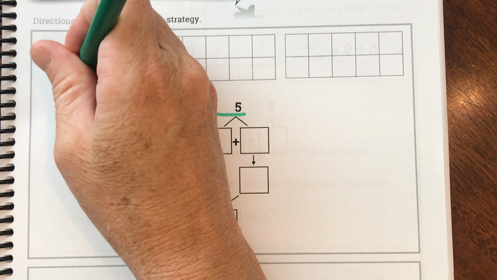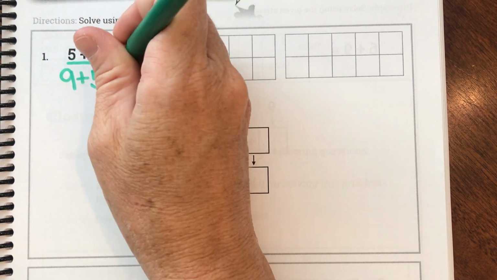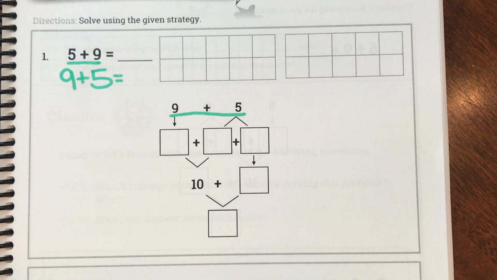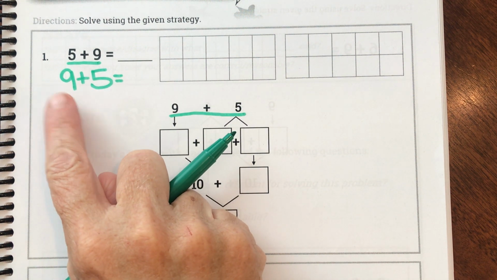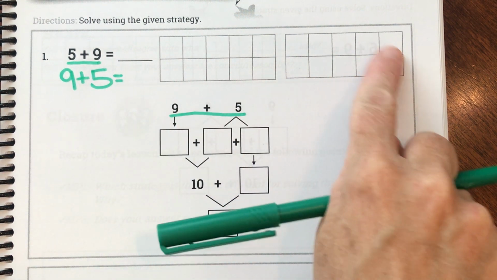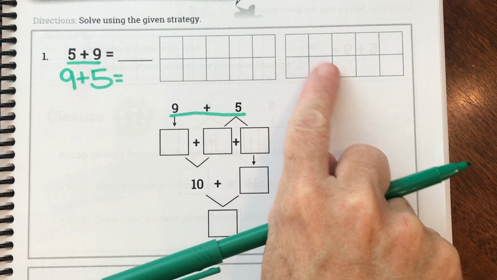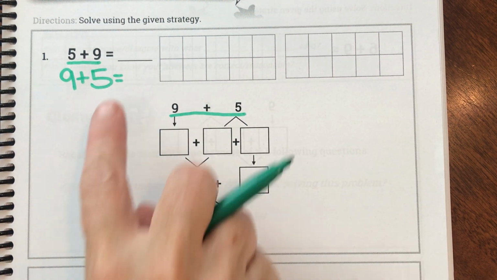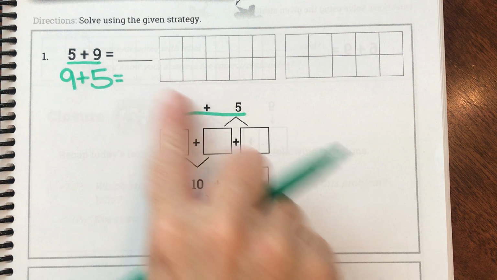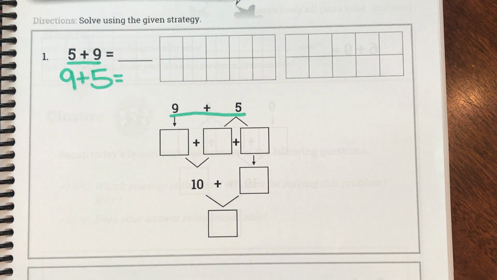So they changed the order to 9 plus 5. The reason they did that for this problem, I believe, friends, is they just wanted the larger addend in front. So when we're doing our base 10 frames, it's less moving. So that's okay that they did that, but I want to make sure we see why they did that.